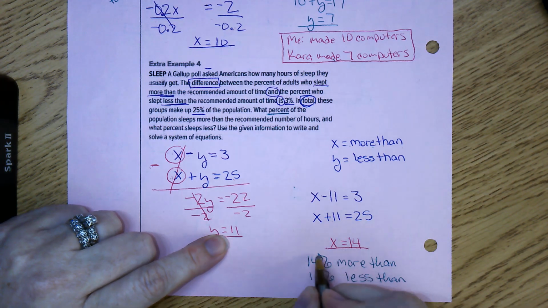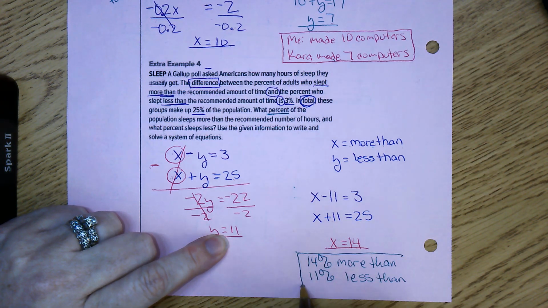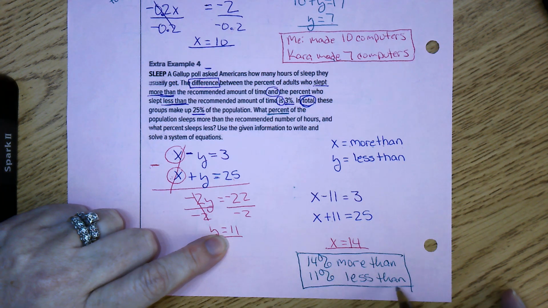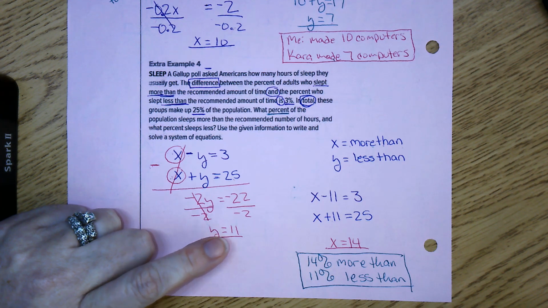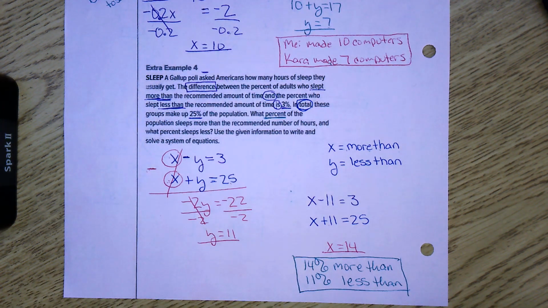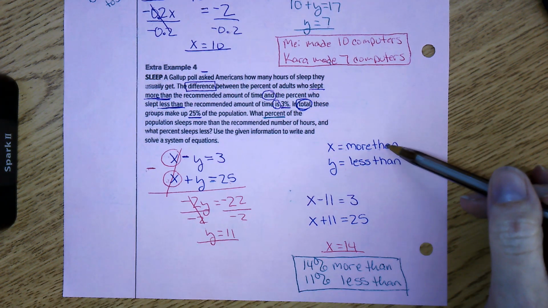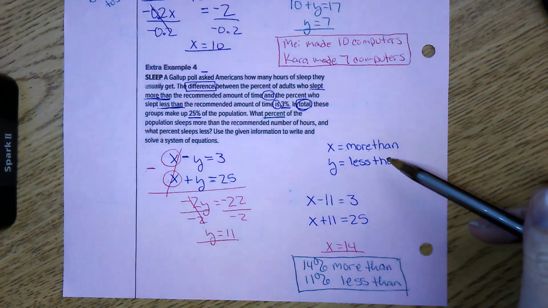And I can assure you, this would be one of those where you would have multiple versions with the same numbers, where the numbers would be flipped, or instead of more than and less than, they would have different descriptors in there, just literally to try to throw you off. So take the time to define your variables so that the state can't trick you.